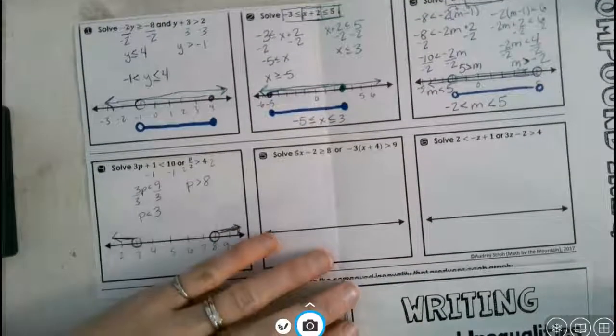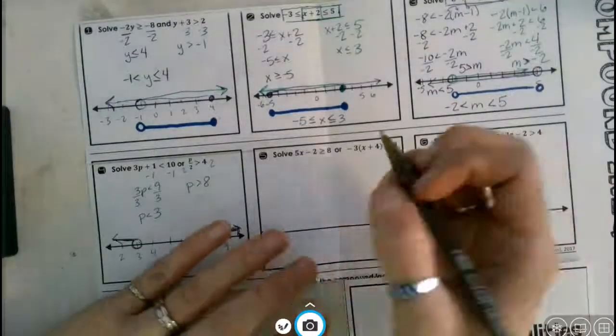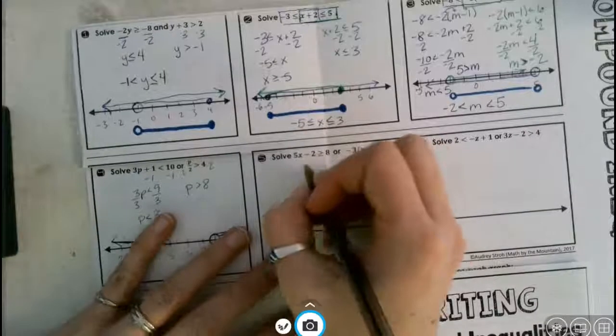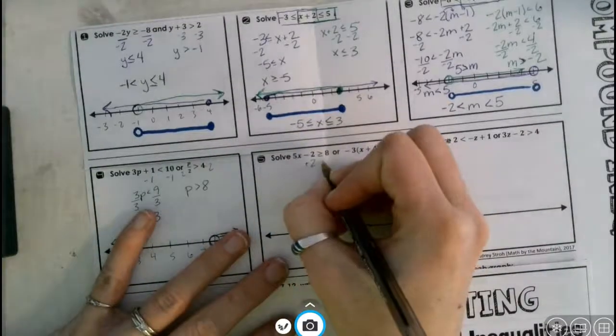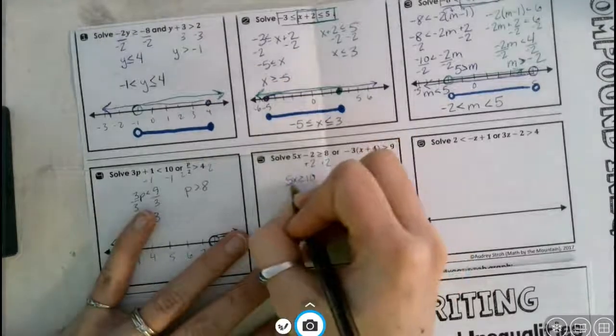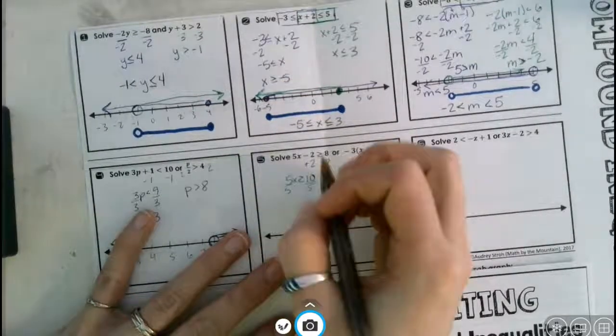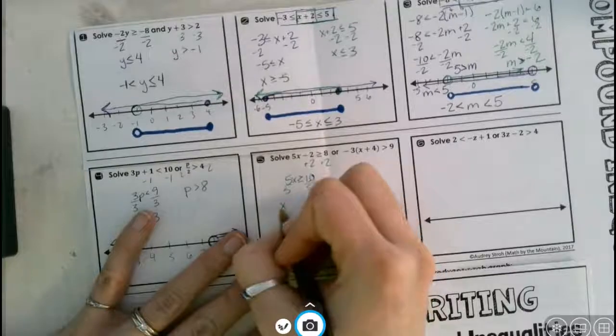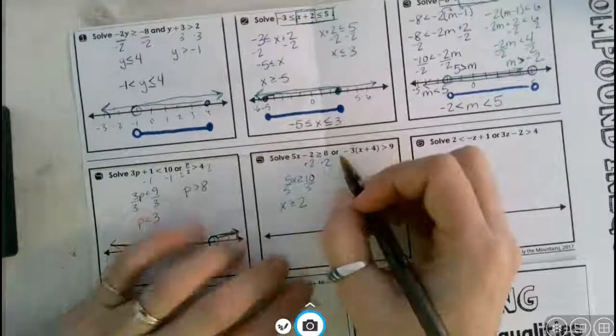Okay, so now let's go ahead and solve this next one. Again, I just solve by undoing. So I have 5x is greater than or equal to 10, and I divide both sides by 5. Again, it's a positive number, so I don't have to change my sign. And then here's my OR.